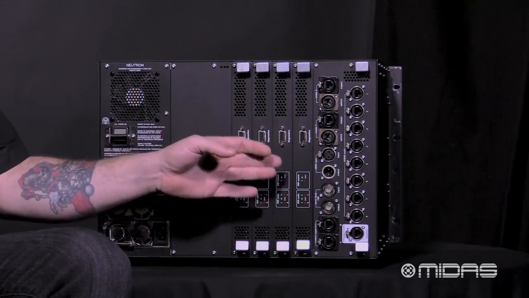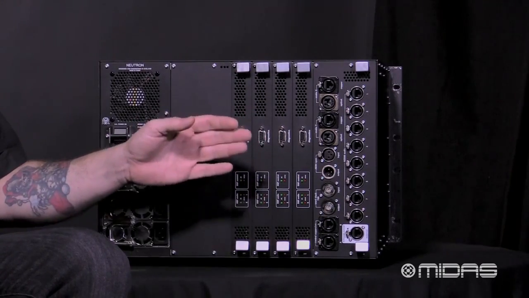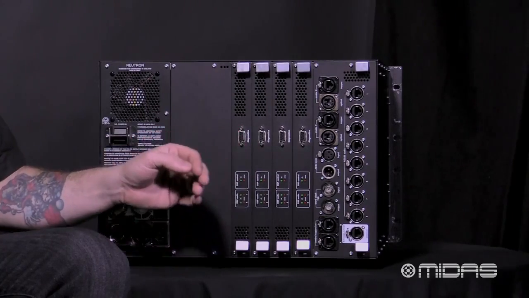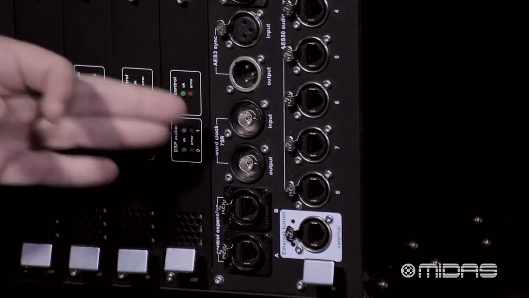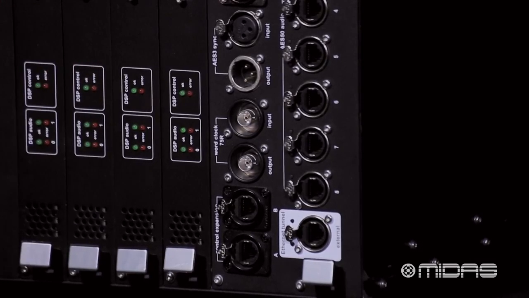Next, we have our AES3 sync. This will allow us either to send out or receive sync information from external devices. Here, we have our 75 ohm word clock connections. Both the input and the output feature BNC style connections.